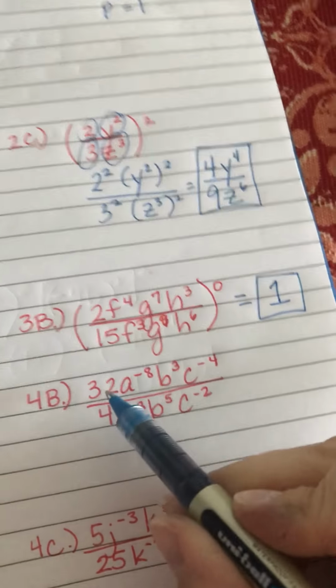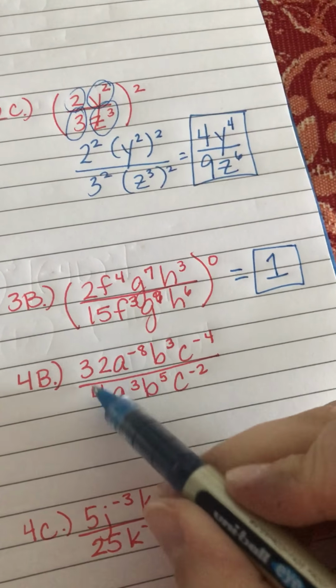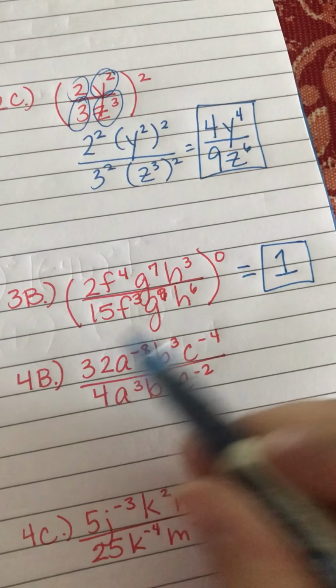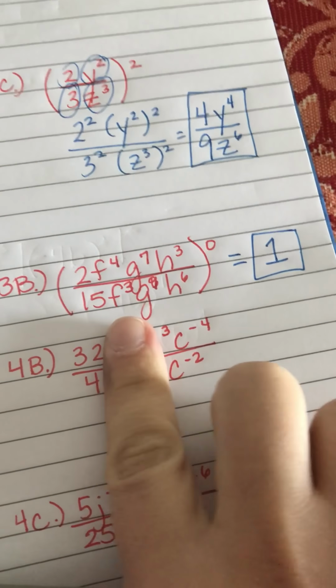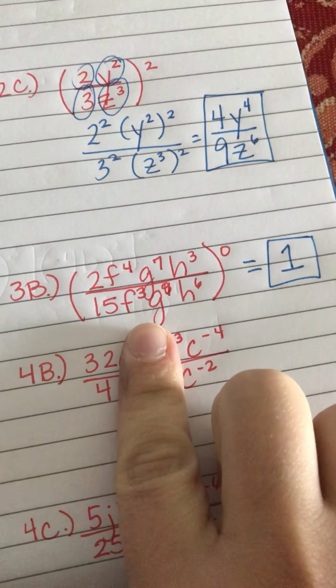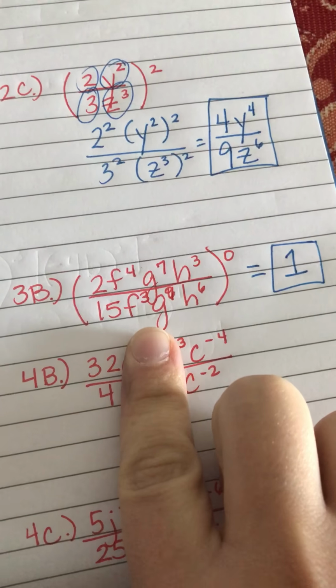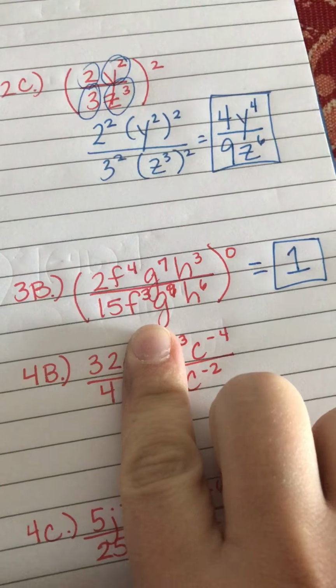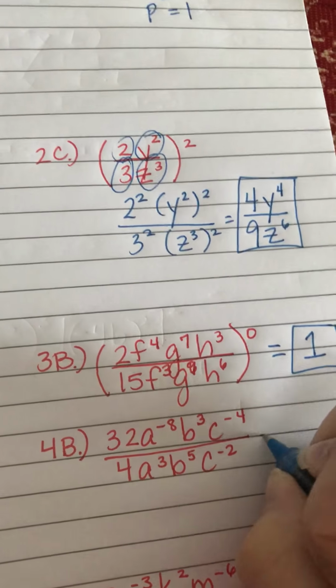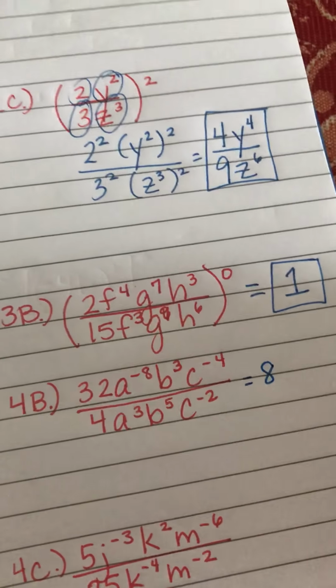For b, the numbers in the front are just numbers. So if I have 32 divided by 4 without all the letters, it would just be 8. It's the same thing here. 32 divided by 4 just gives me 8. So my answer for the number part would be 8.